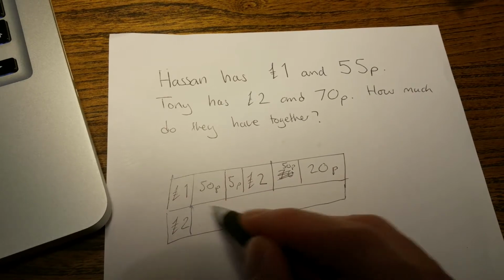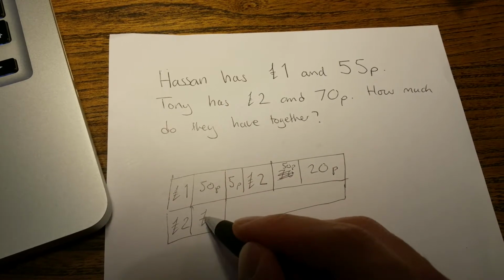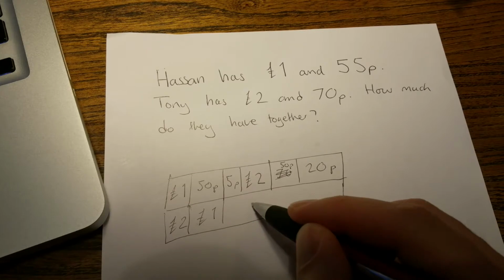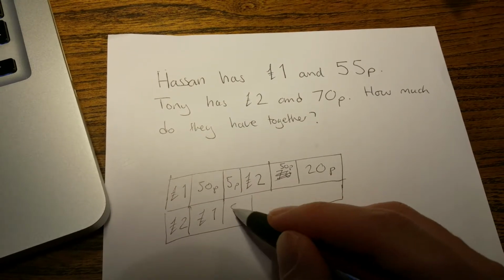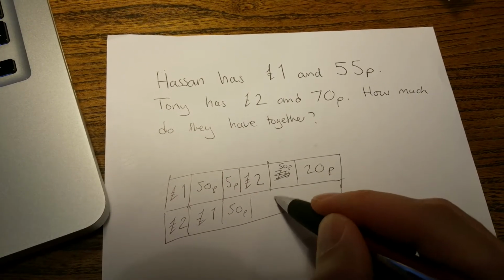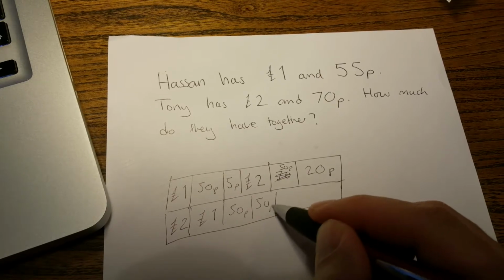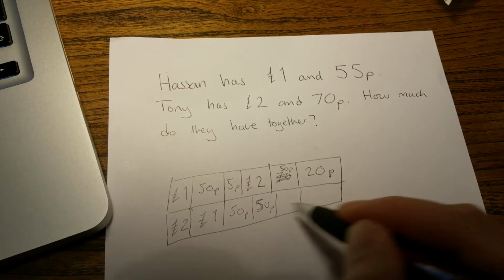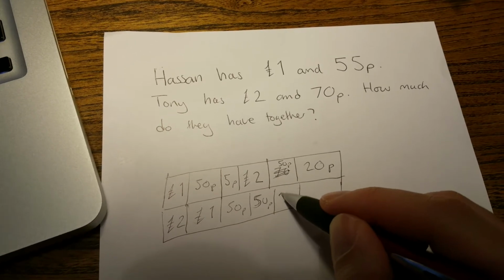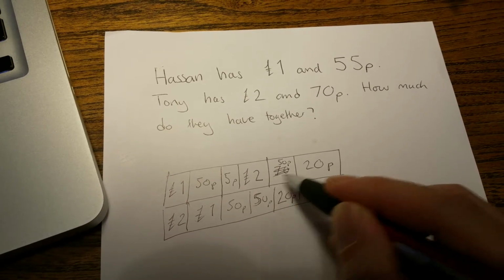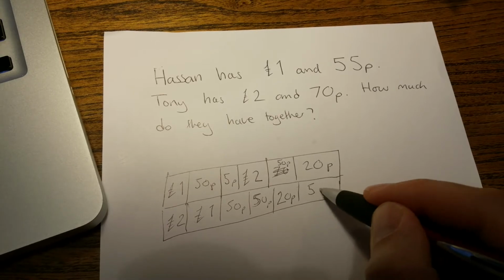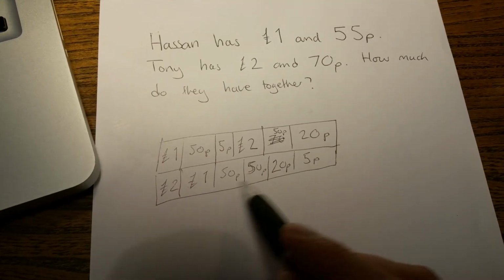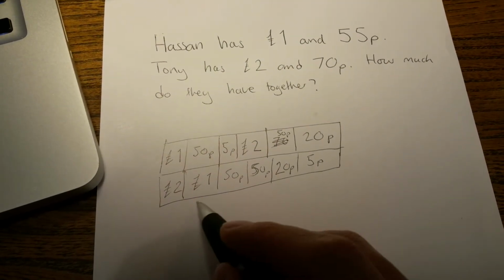£2 is the highest value, then £1, then we've got a 50p, then we've got another 50p, and then we've got a, make sure that it's like a 50, 20p, and we've got a 5p piece. So now I've ordered them, it's a bit easier to add them up.